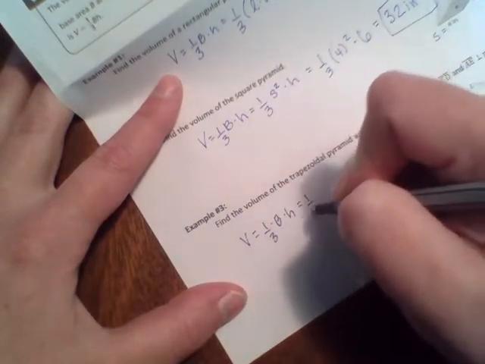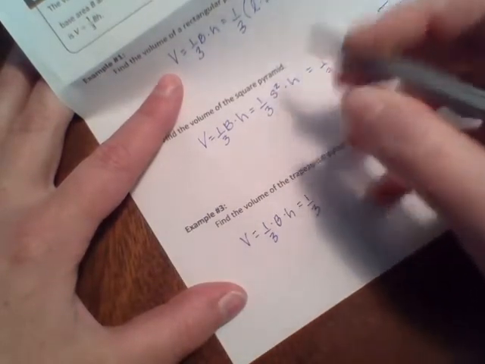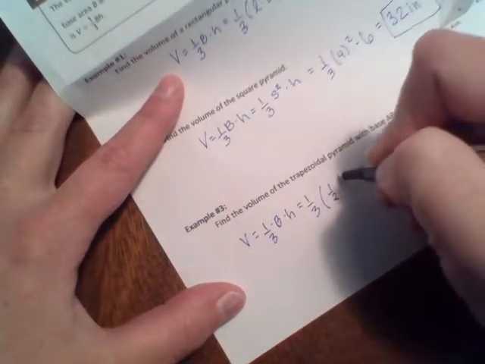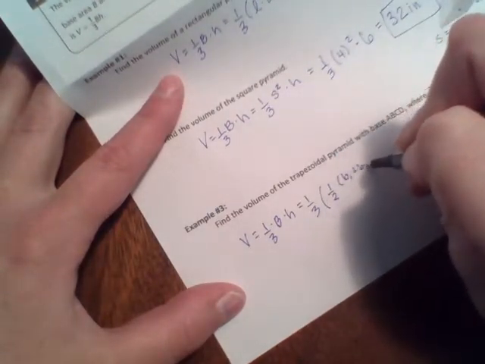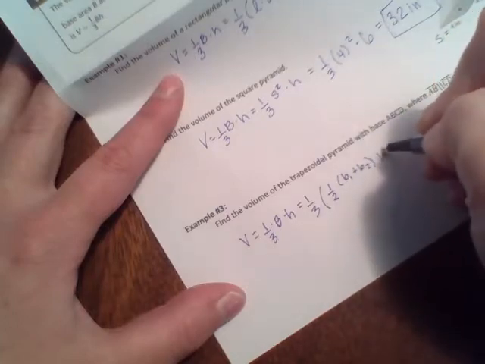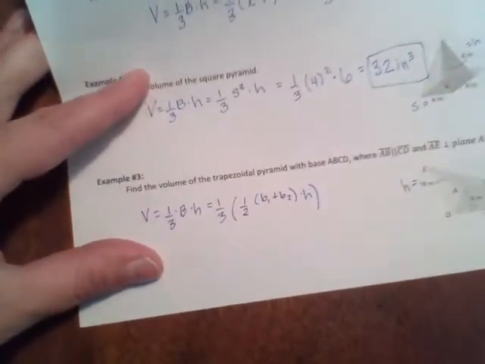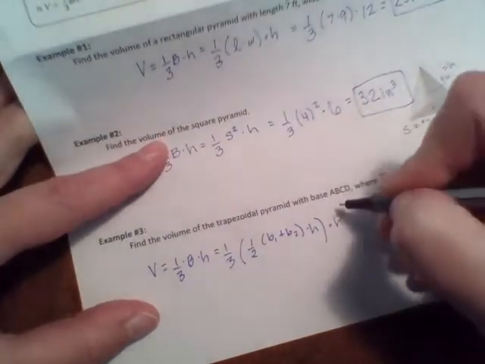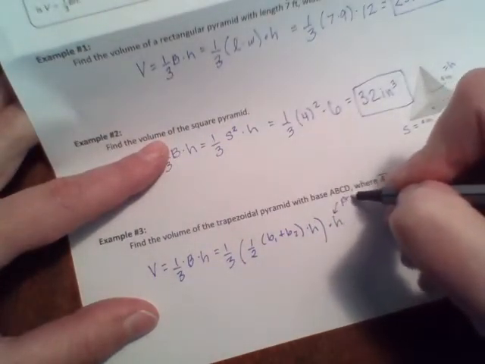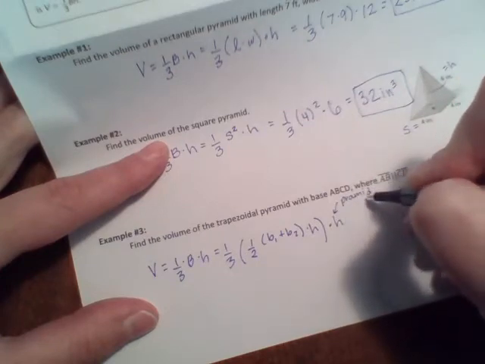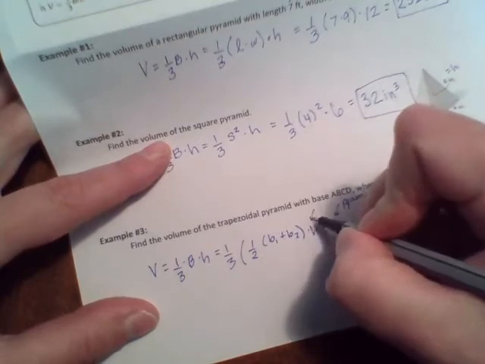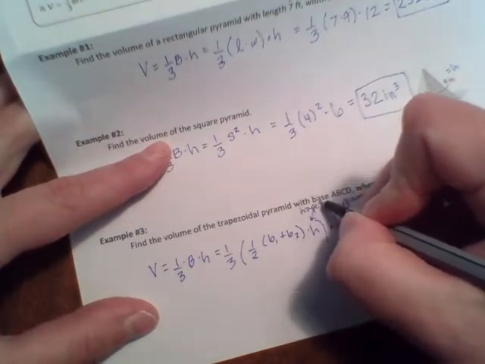And the area of our base is going to come from the trapezoid theorem, which says it's a half of base 1 plus base 2 times height, and then times the height of the pyramid. So again, this one's the height of the pyramid. I should probably spell pyramid right there. And then this is the height of the trapezoid.